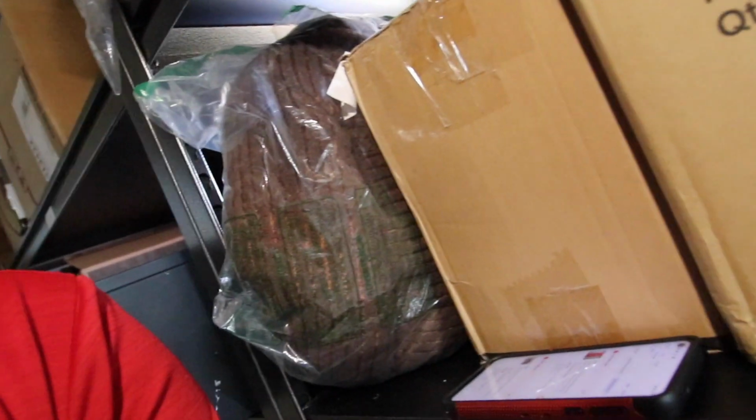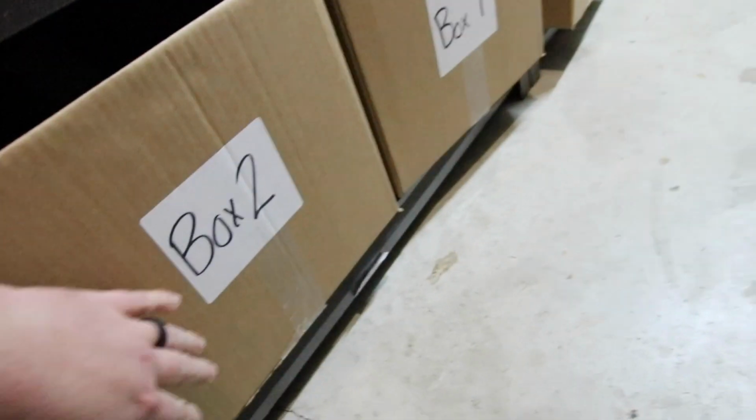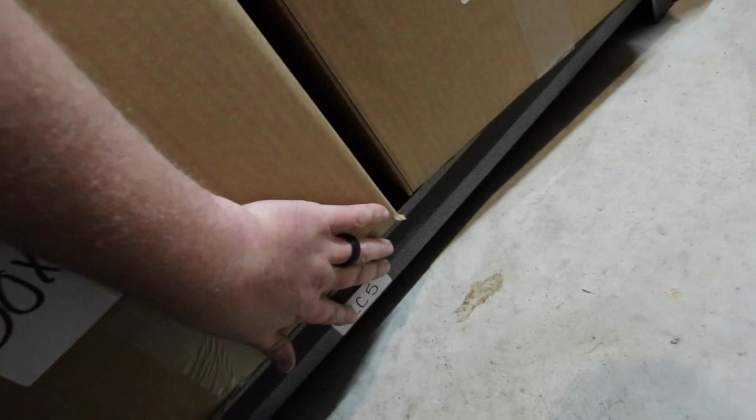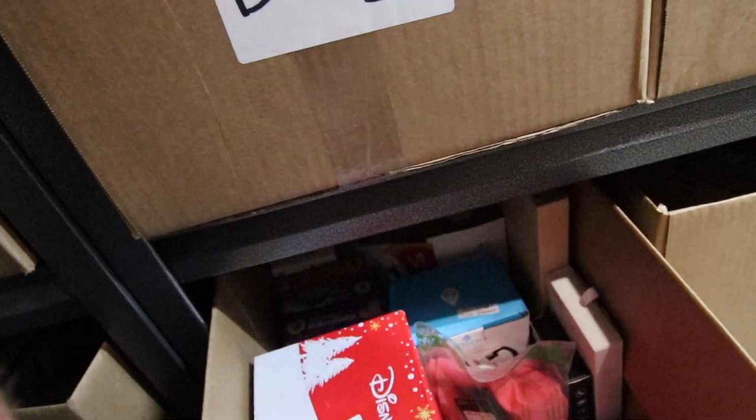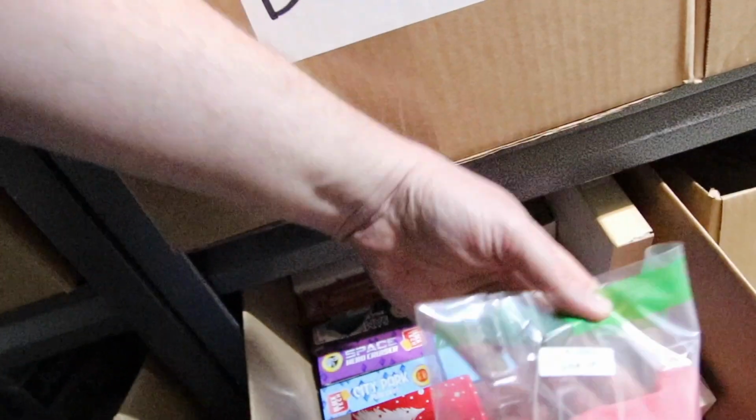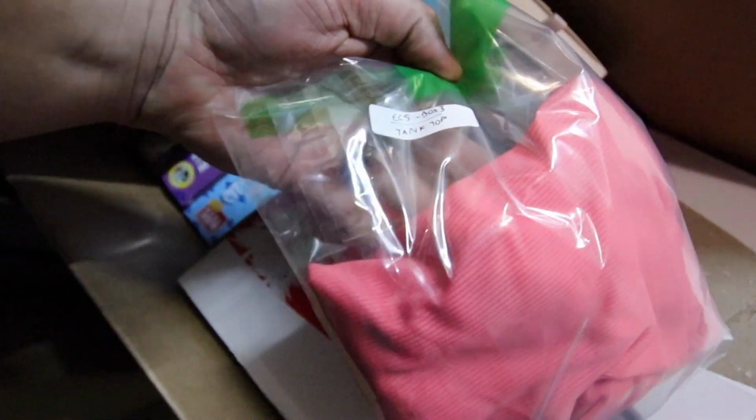So let's look down here. If we are correct, it should be down here in the bottom. You see EC5, box 3, and there we go. We've got our tank top right there, as you can see.